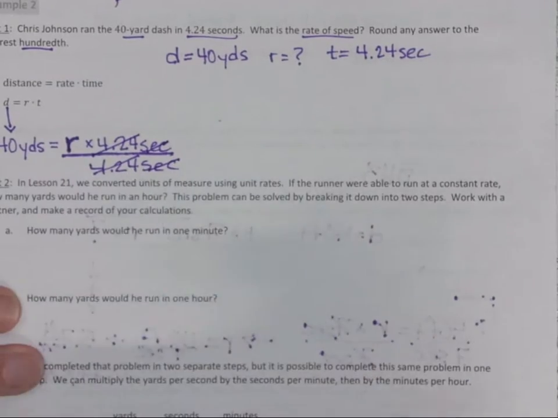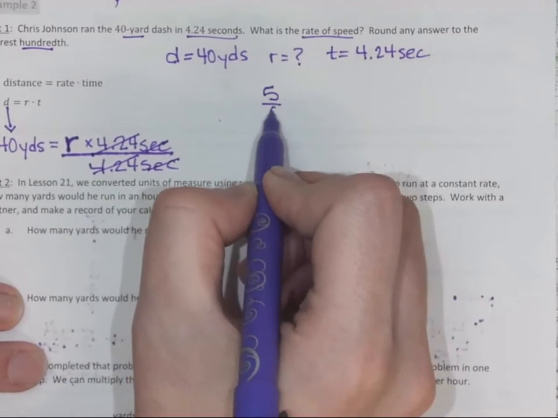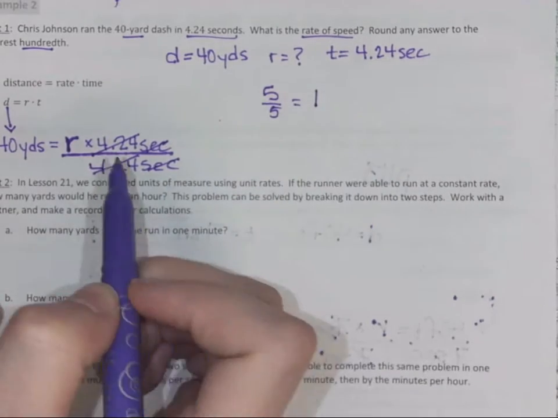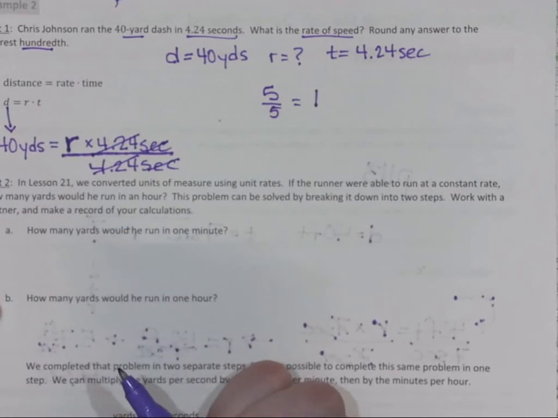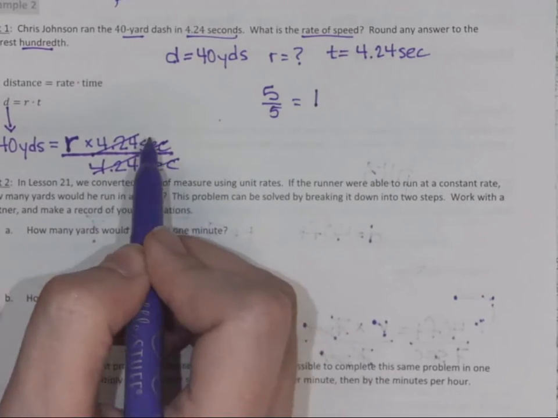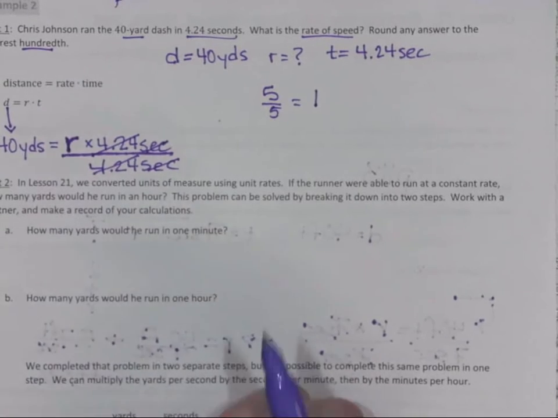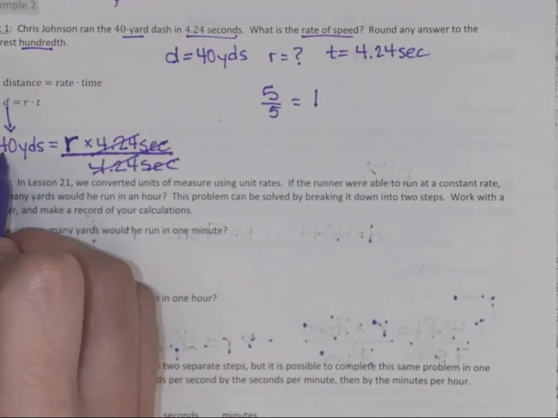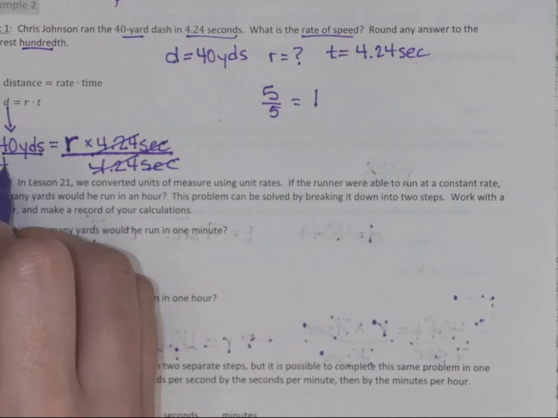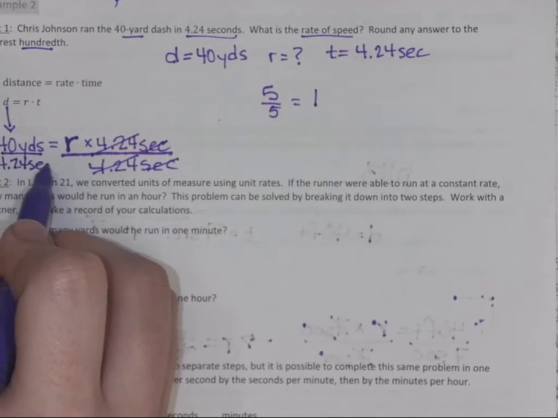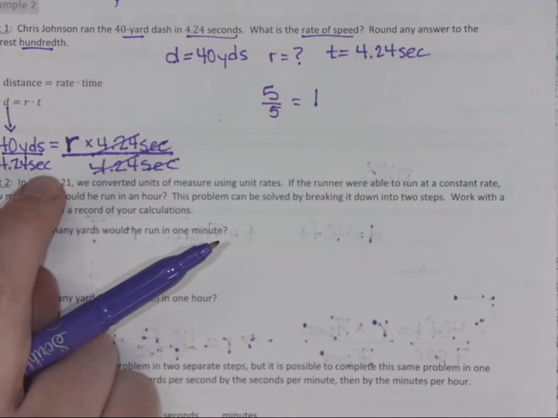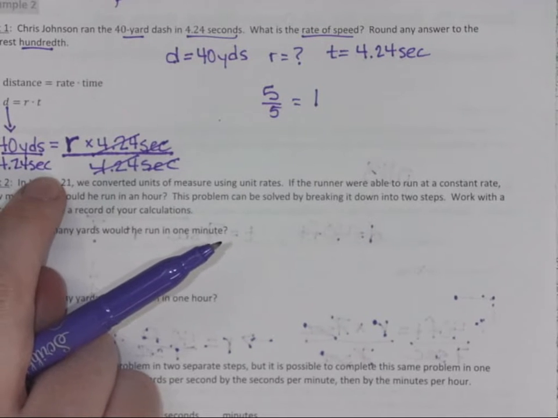This is because, for example, if I have 5/5, what does that equal? 1. Does 1 change whatever number you multiply by? No. So that's why you can cancel units that way. The catch is, whatever I do to this side, I have to do to the other side. Make sure you're writing your units, not just numbers. Not yet, Kai, someone's out.